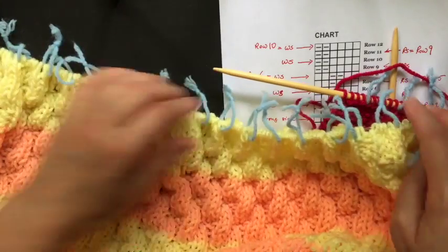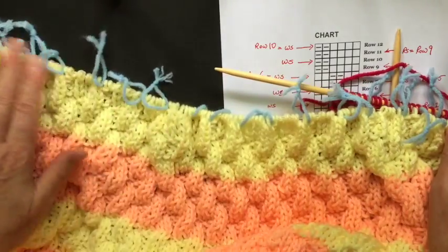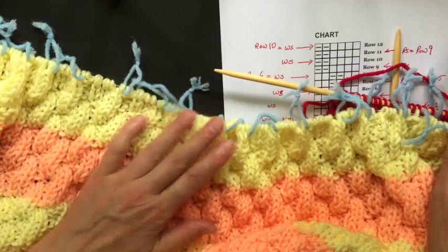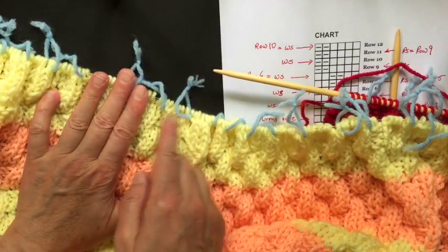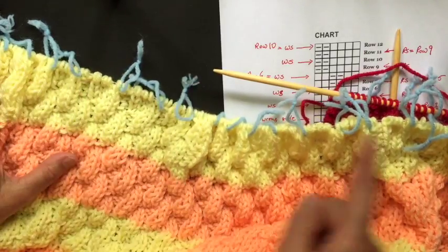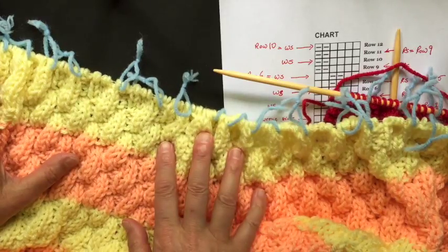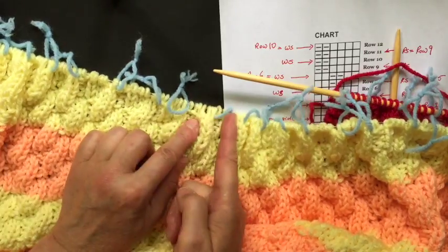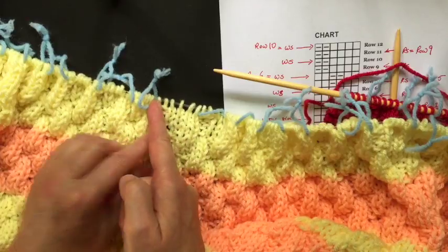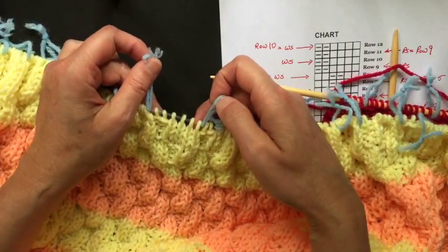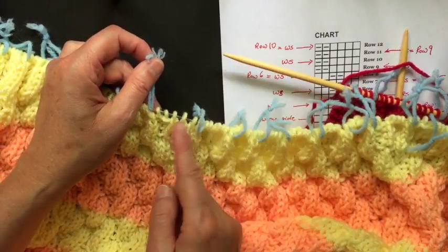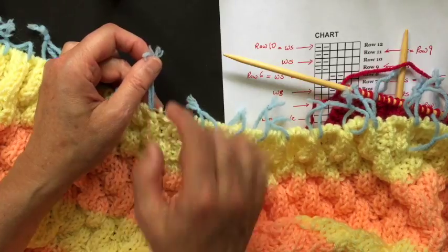So it really pays off to put all your markers when you're doing your repeats, because you know where your repeat starts and where your repeat finishes. So this is where my repeat starts and this is where it finishes.